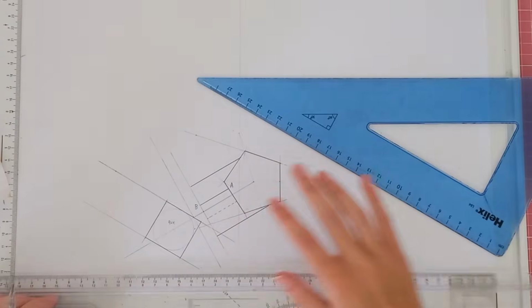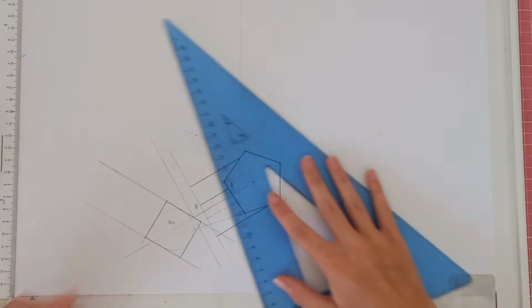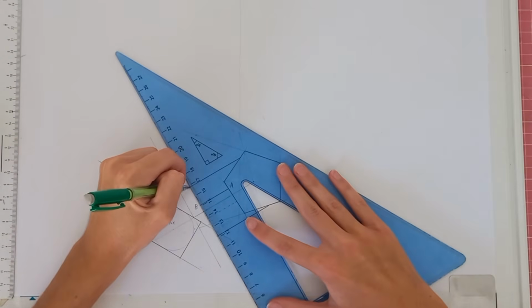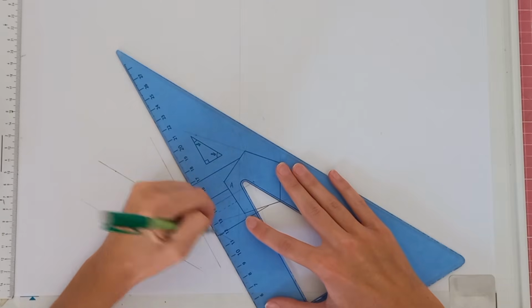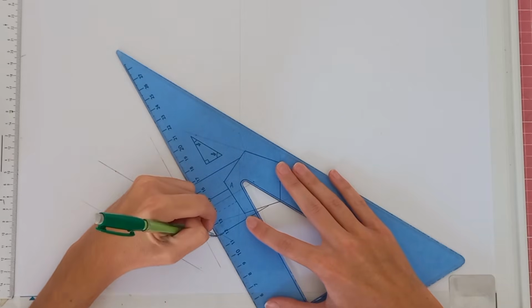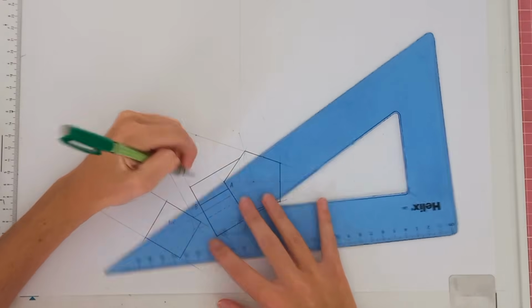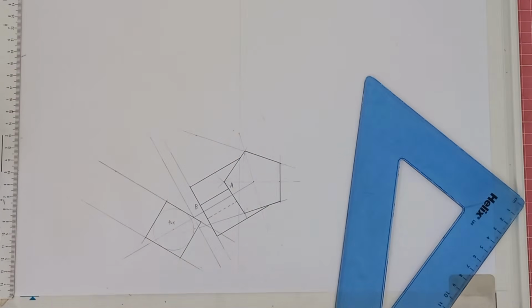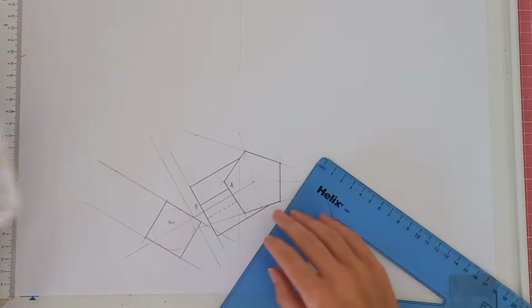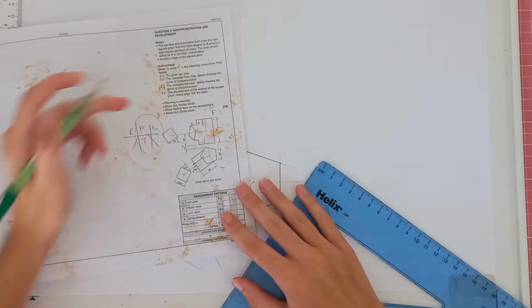Okay, which they do give you guys as well. And then all we are going to do is make this point here solid as well. Okay, so there we go, there's your top view. Now they say on the question paper that we must leave a space of 10.